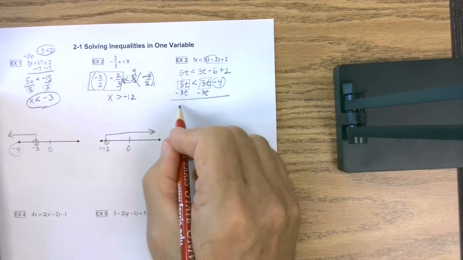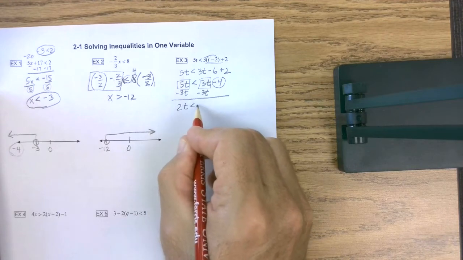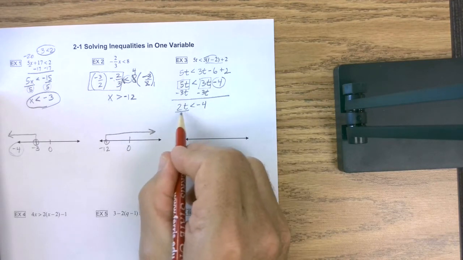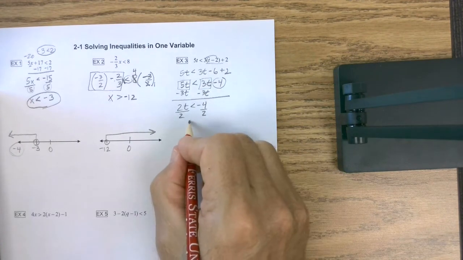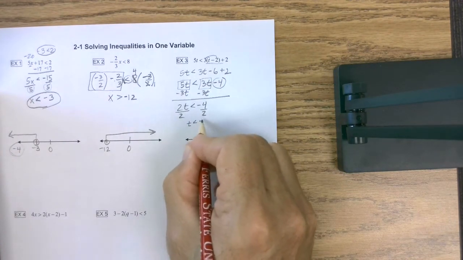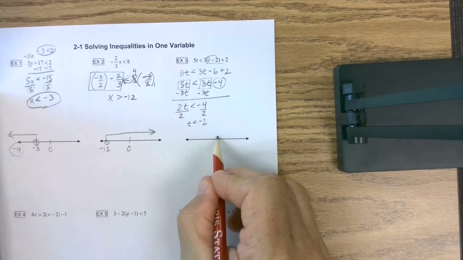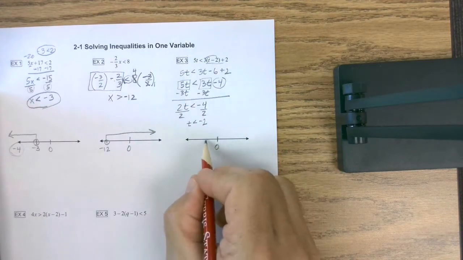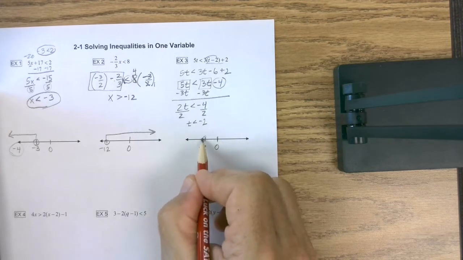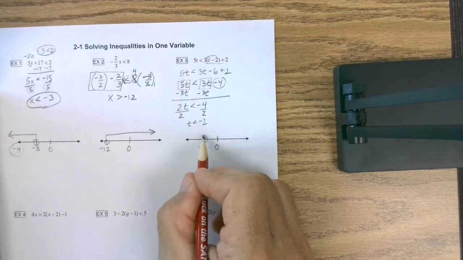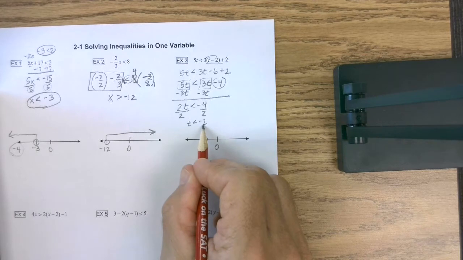And here's my Kerchunk bar. 2t is less than -4. I'm going to divide by 2, divide by 2. Am I dividing by a negative? No. So that inequality just stays put. T is less than -2. So here's my 0. I know my -2 is over here in this no man's land. I'm going to make it an open circle. T is less than, so if it's colder than -2, it's going to be -3, -4, -5, so I have to go that way.